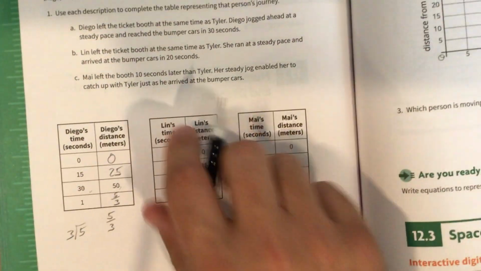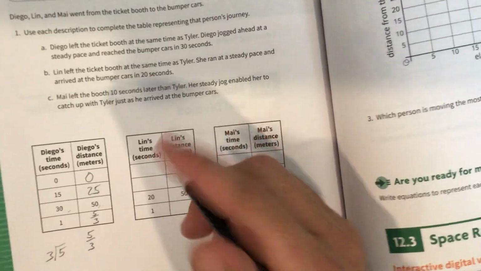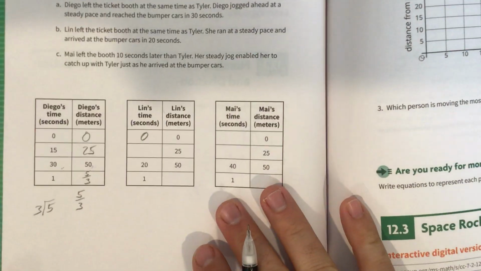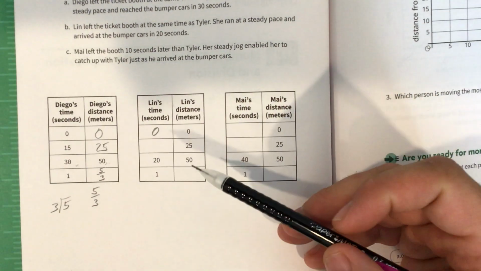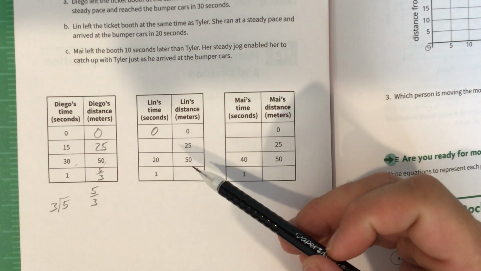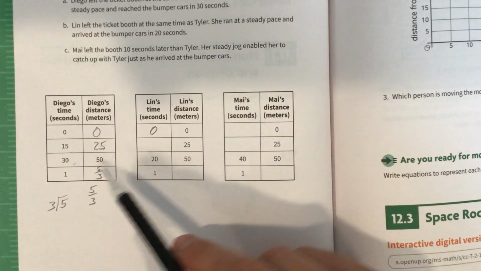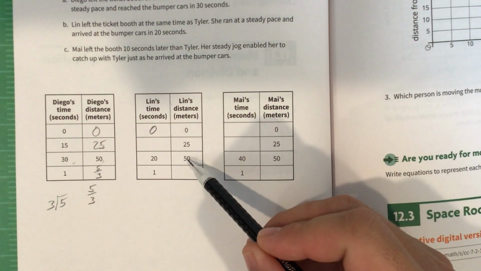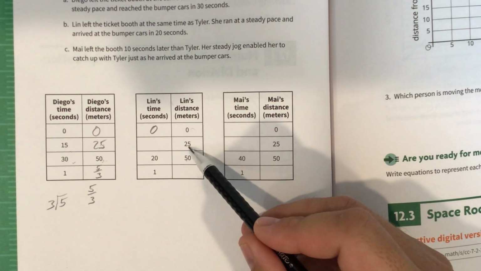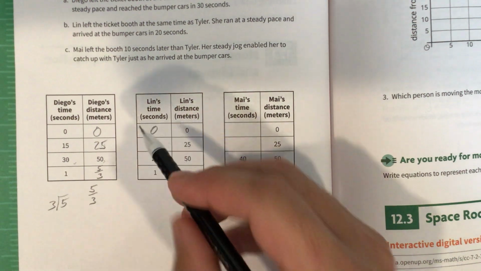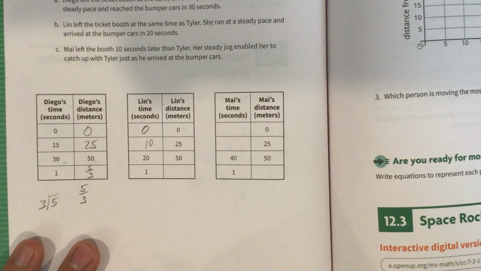Lynn leaves the ticket booth same time as Tyler. That means they start at 0, 0 again for Lynn. Lynn gets there in 20 seconds. Gets there even quicker than Diego. Again, halfway between 50 and 0 is 25. Halfway between 20 and 0 is 10.